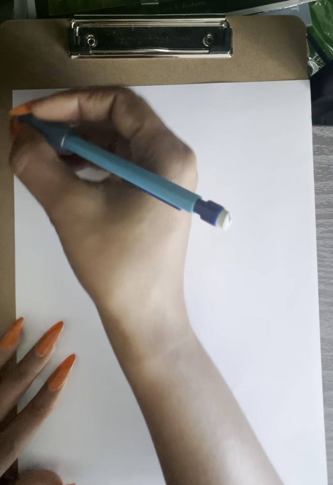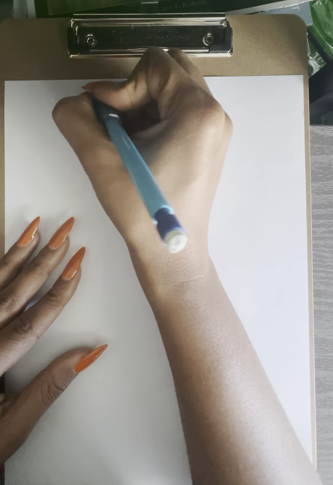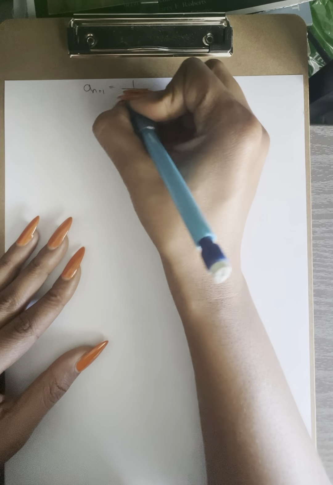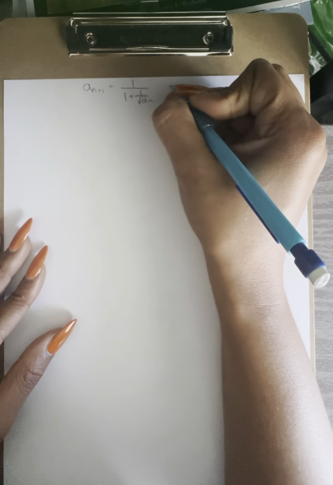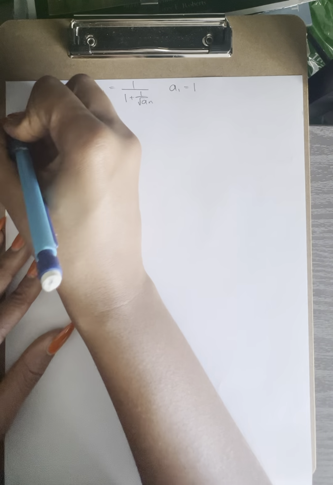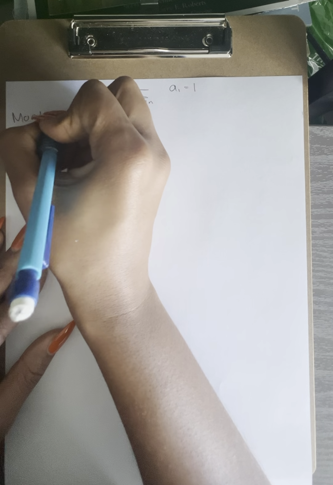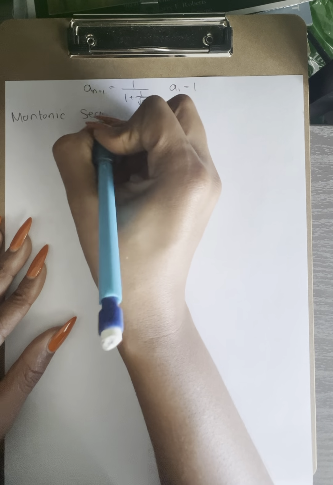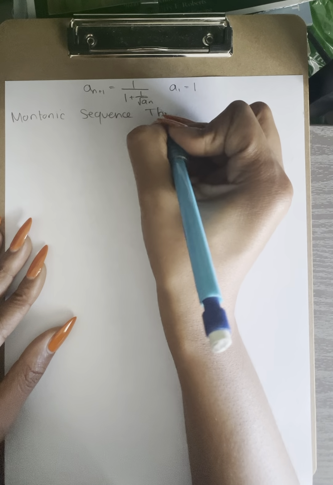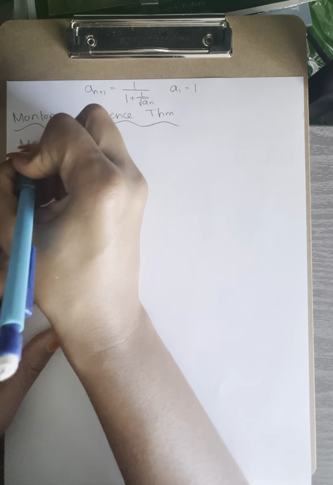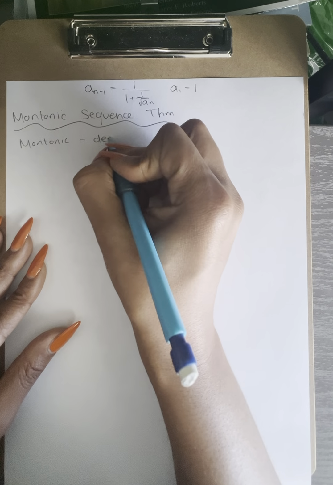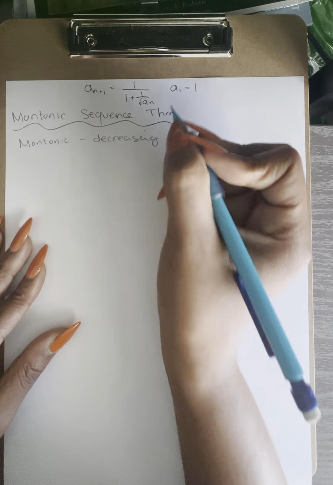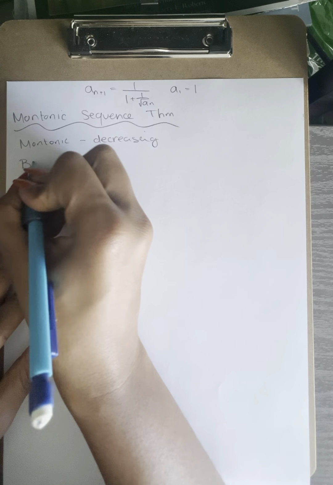So now I'd like to speak to its boundness. I'm going to rewrite my sequence again. Okay, so we just saw that it was monotonic in its decreasing form. So since it's decreasing, it needs a lower bound. So let's talk about the boundness.